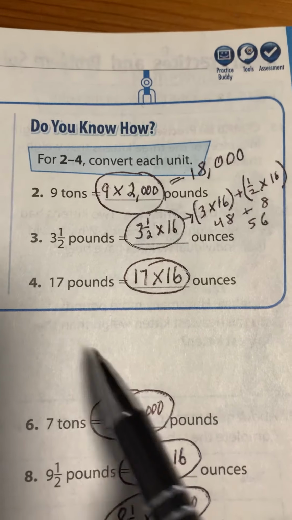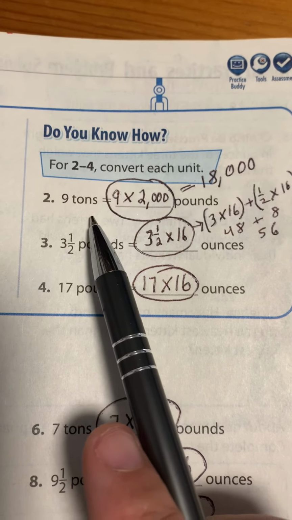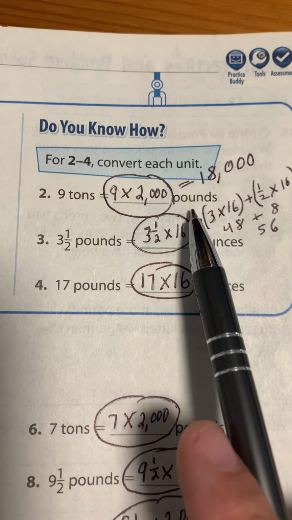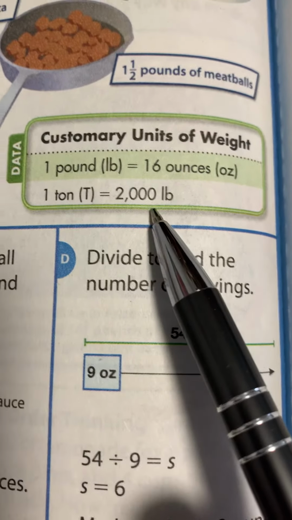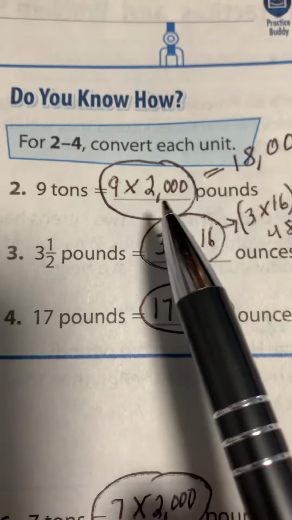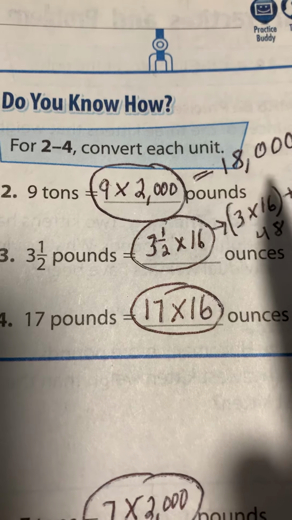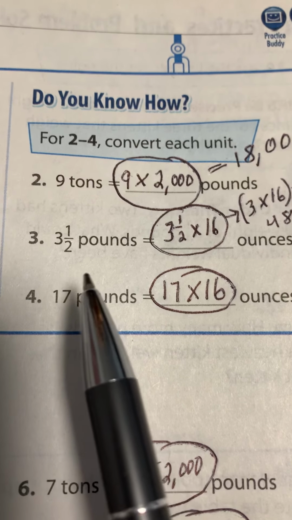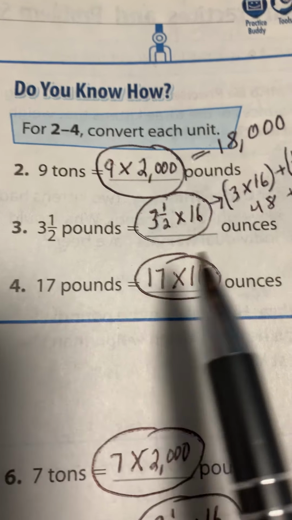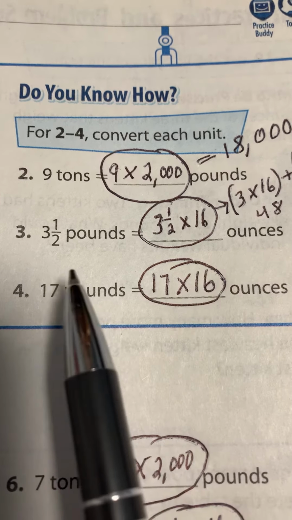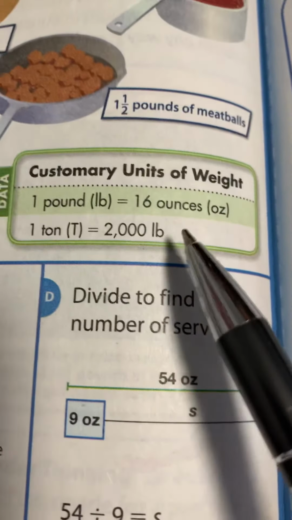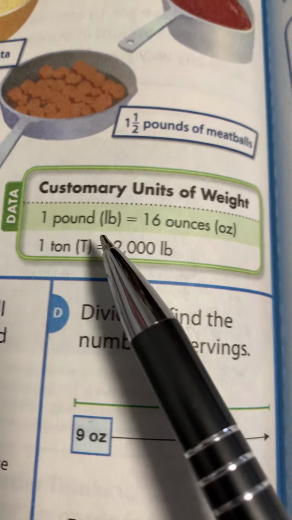So over here you can see that 9 tons, they want to know how many pounds it is. Well, if you go back over here, there are 2,000 pounds in a ton. So you just do 9 times 2,000, which is 18,000. Over here, they want to go from pounds to ounces. Well, there are 16 ounces in 1 pound.